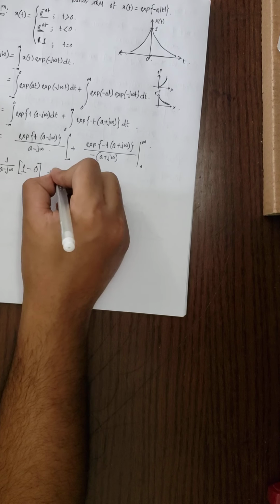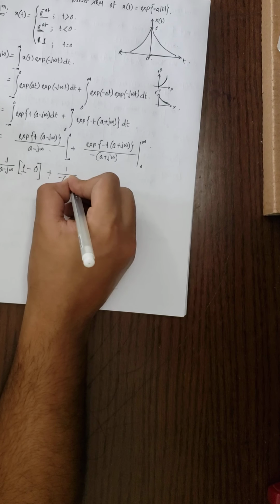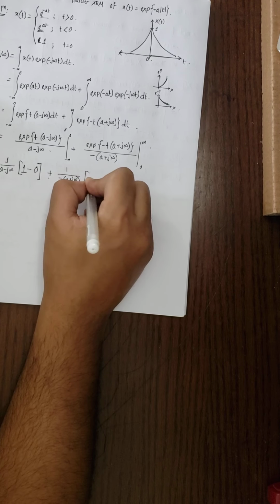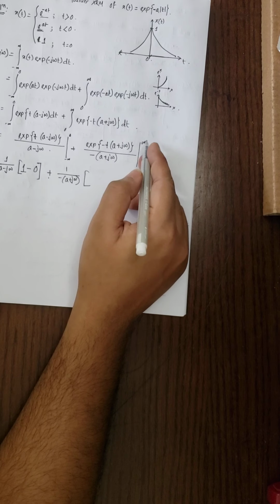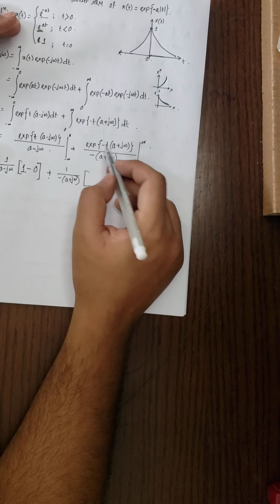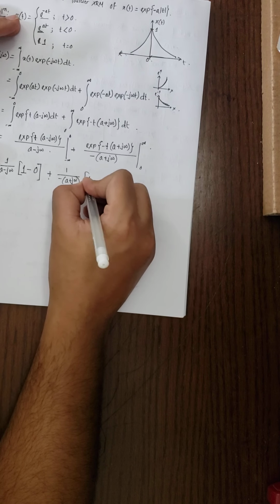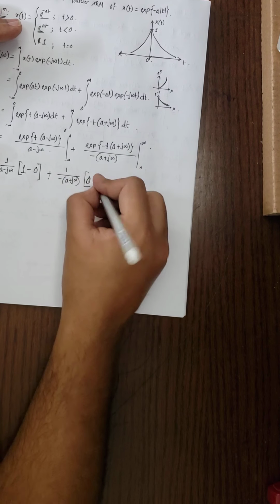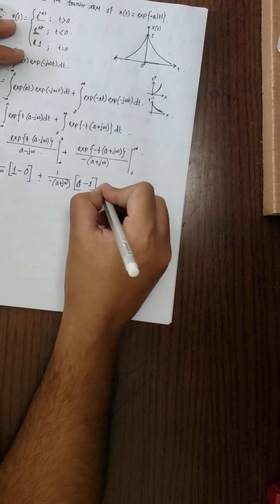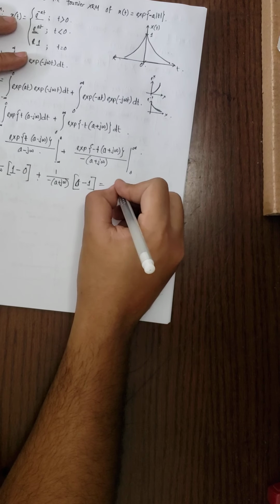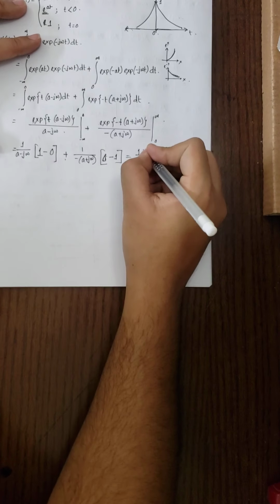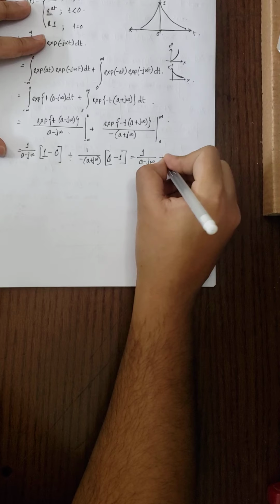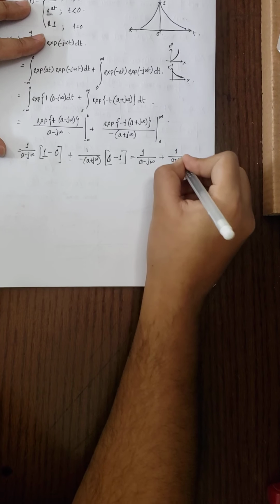Similarly, for this expression, if we take the constant term out, minus 1 over a plus j omega, this becomes e to the power, when t is equal to infinity, e to the power negative infinity is 0, and when t equals 0, e to the power 0 is 1. Hence, multiplying these terms with the coefficients, we get 1 over a minus j omega plus 1 over a plus j omega.